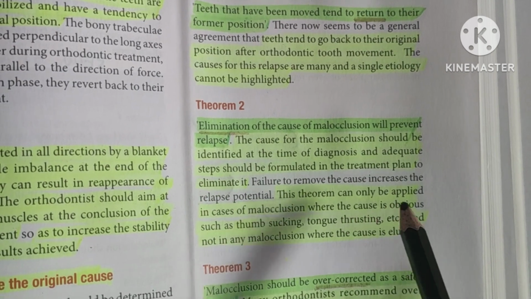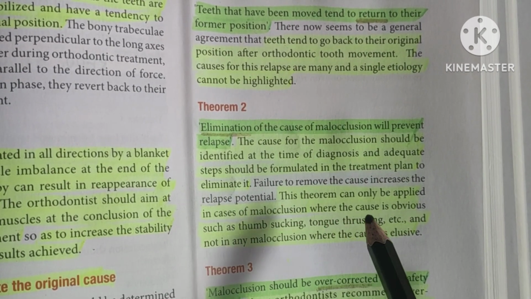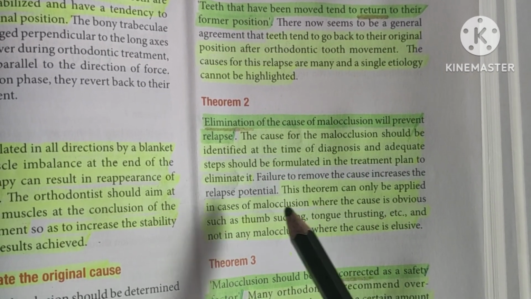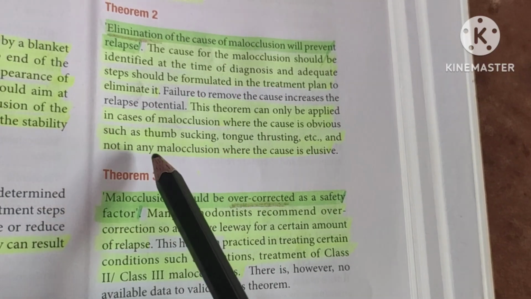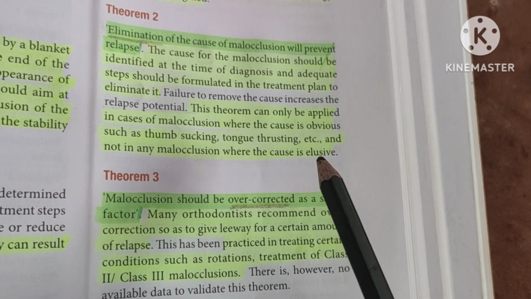This theorem can only be applied in the cases of malocclusion where the cause is obvious, such as thumb sucking, tongue thrusting, etc. And not in the malocclusions where the cause is elusive.